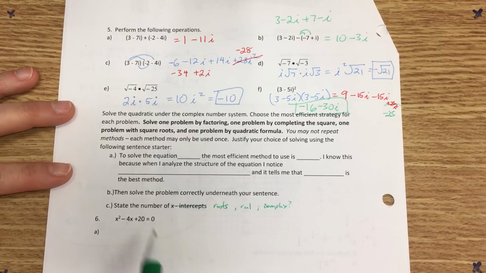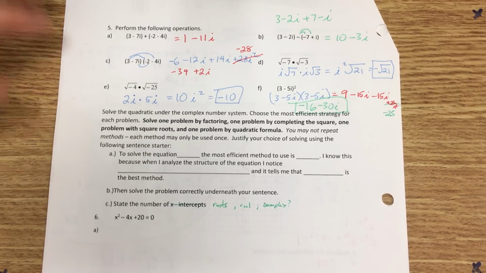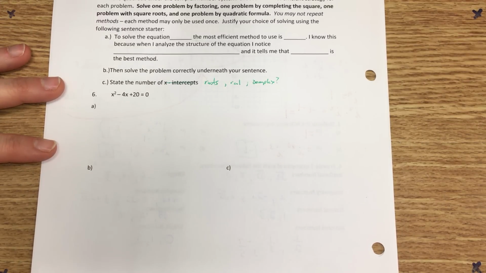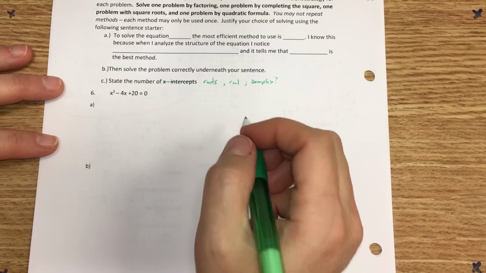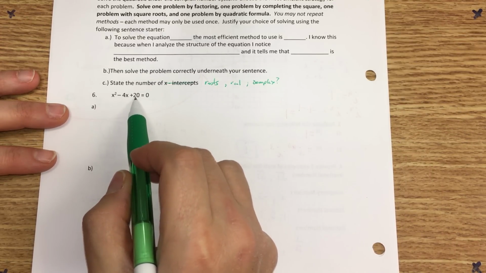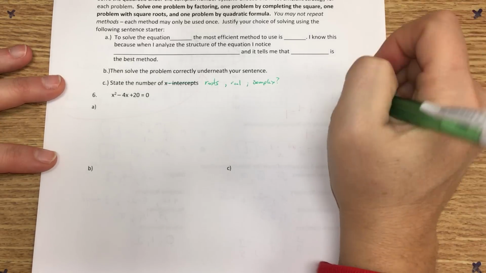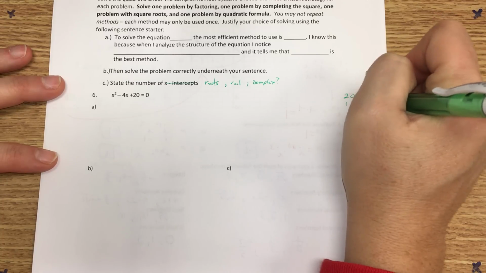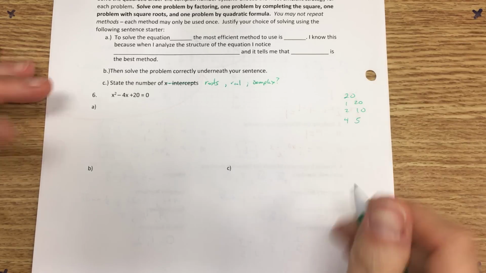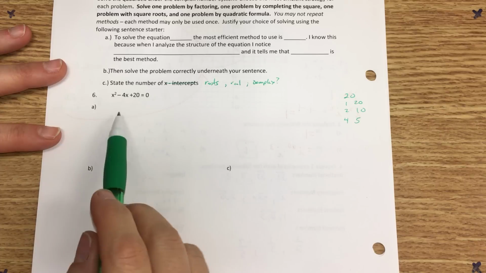Okay, so the first thing I'm going to do as I approach number 6 is I notice it's in standard form, so that's a bonus to start. I notice that a is 1, also a bonus to start. So the first thing I want to ask myself is, does this factor? Is there anything that multiplies to 20 and adds to 4? I don't think so. Let's see, 1 and 20, 2 and 10, 3 doesn't go into 20, 4 and 5, and that's it. So the answer is nope. I can't factor it. So I'm going to have to complete the square.